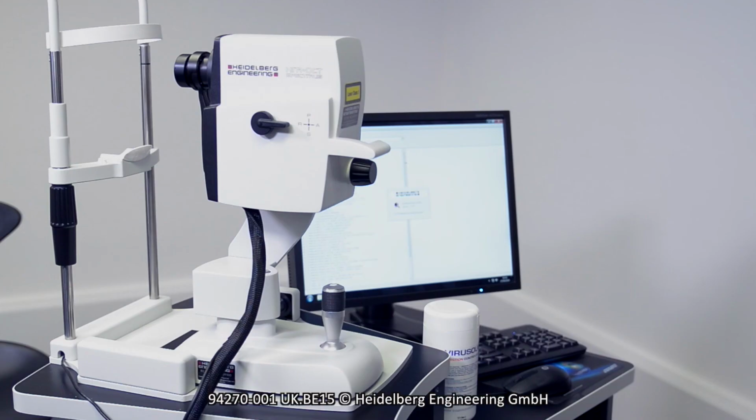Based upon the case history and the OCT assessment of this patient, would you discharge the patient from your care, review in practice, or refer to hospital eye services?